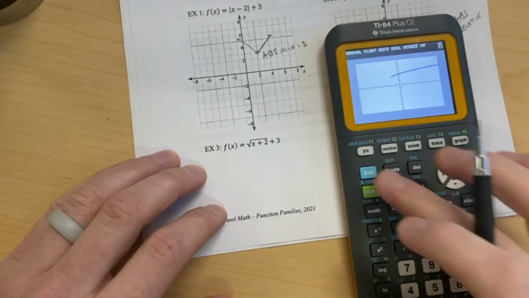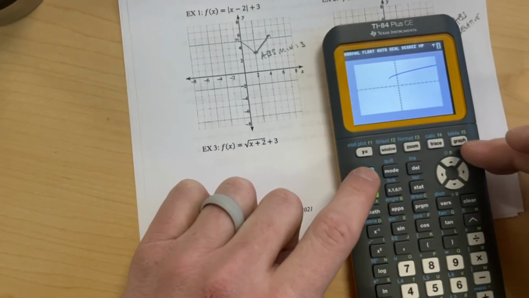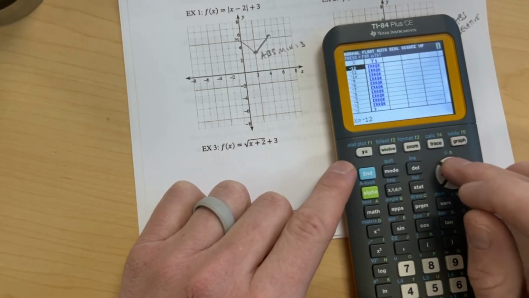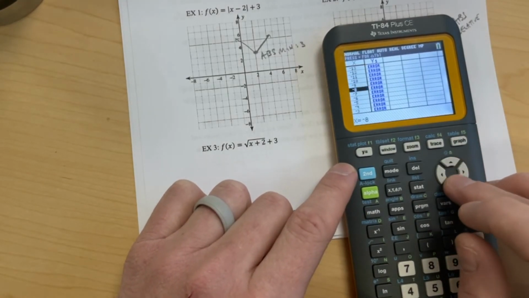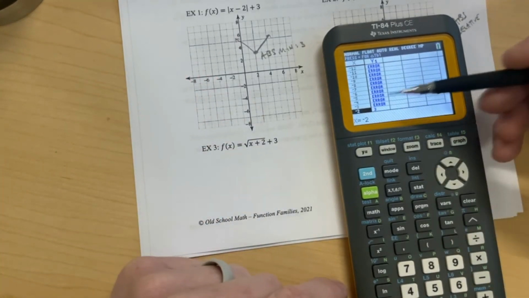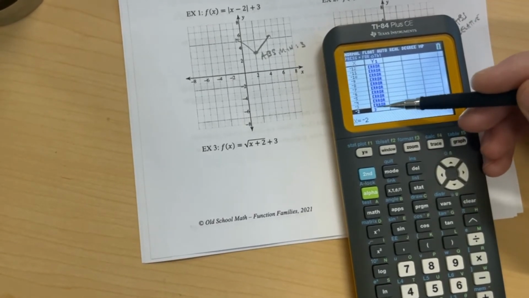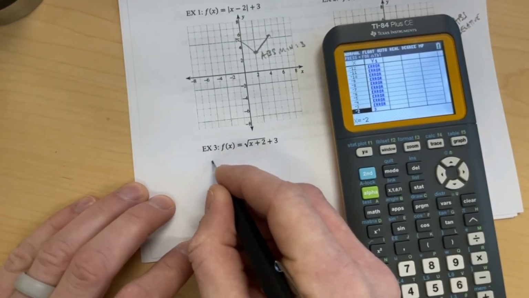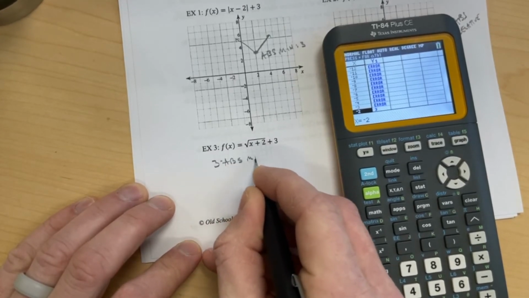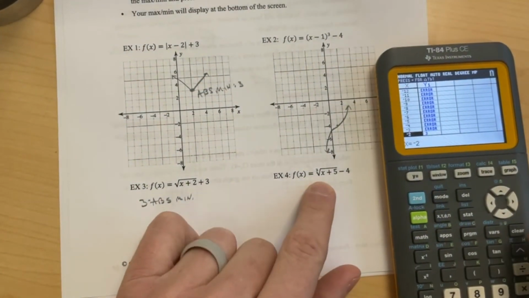So the minimum value, and on this one, it would be hard to go left bound to that, but we can also find that on the table. So if we click second and then table, we see all these negative values for x have an error. That's because we aren't supposed to put a negative value under a square root. But when we put negative 2 under the square root, it evaluates to the y value of 3. So that 3 is our absolute minimum. Okay?